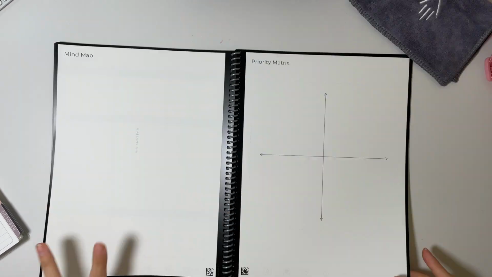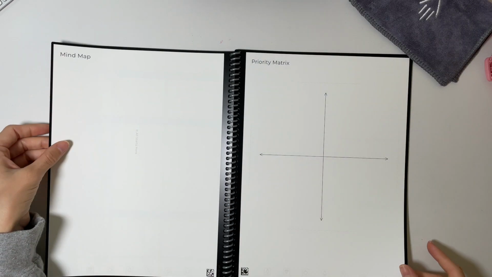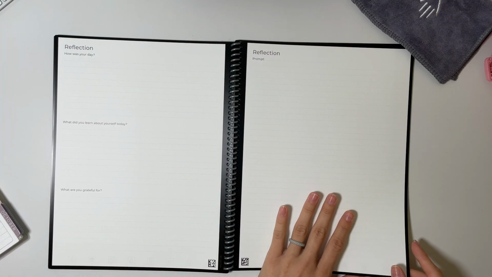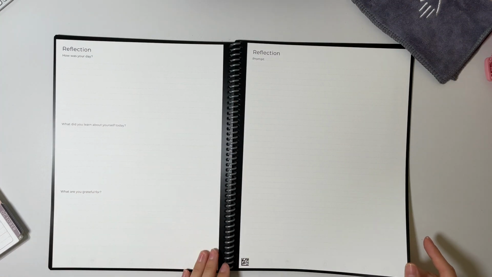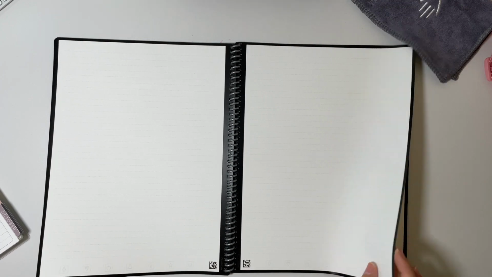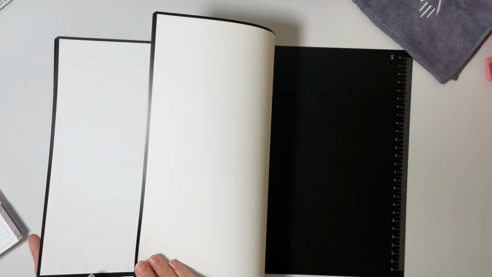I don't typically think I'm going to use the mind map or priority matrix or reflection. I have a different system of reflecting on my day right now. These blank pages are great, especially if you're trying to time out study time or something like that. You can just quickly jot down all the things that you need to know for that exam. And then of course it has the different dotted pages and graph pages as well.